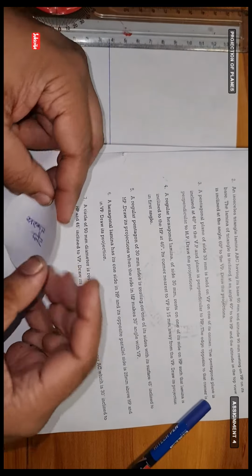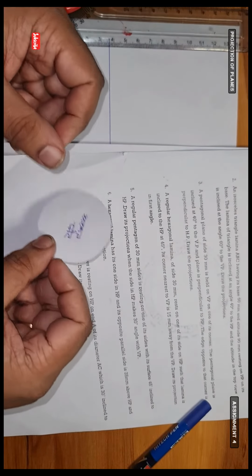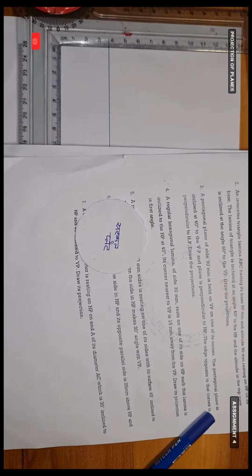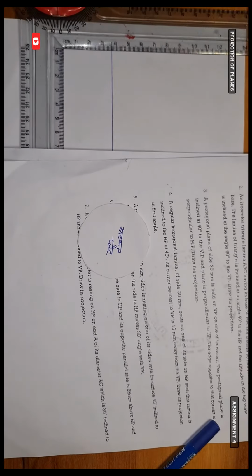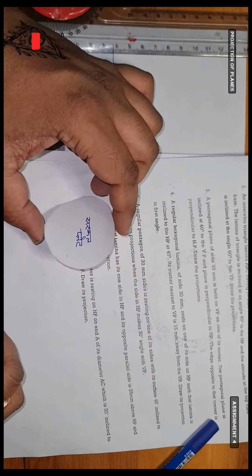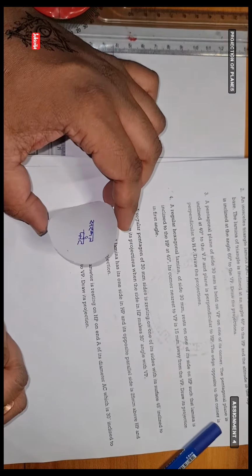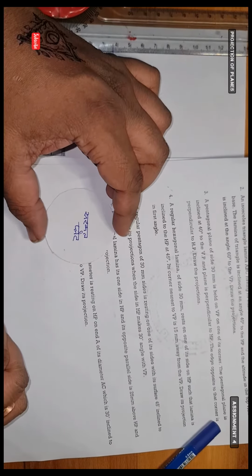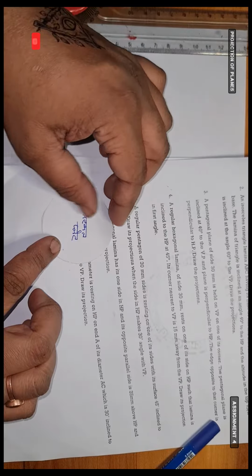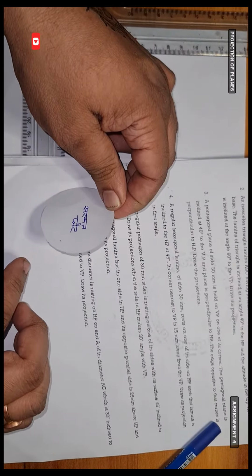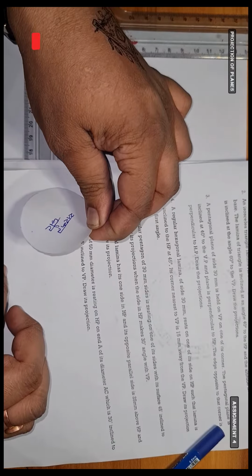It is a sort of circular plate, and you can say one condition is that it is at 30-degree with the HP and 45-degree with the VP. First of all, you need to make it parallel with the HP, then make an angle with the HP, then make an angle with the VP.